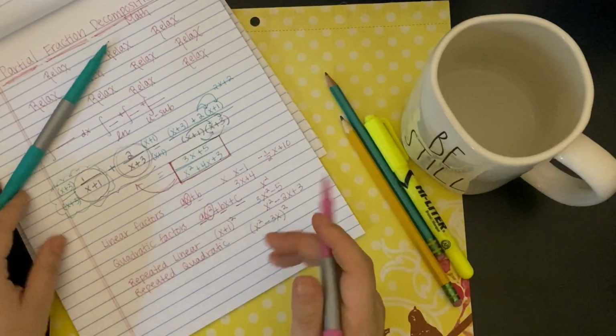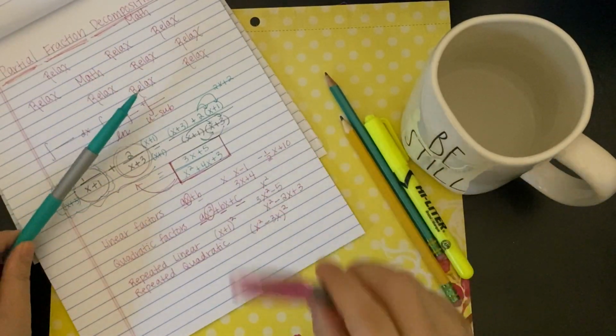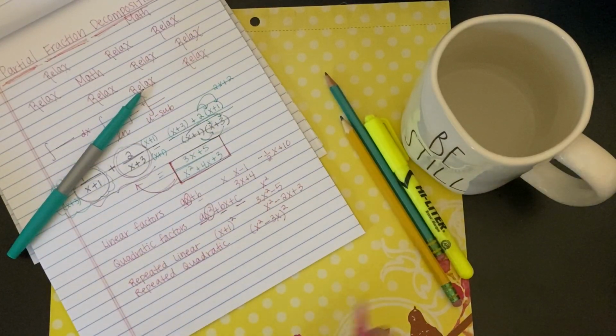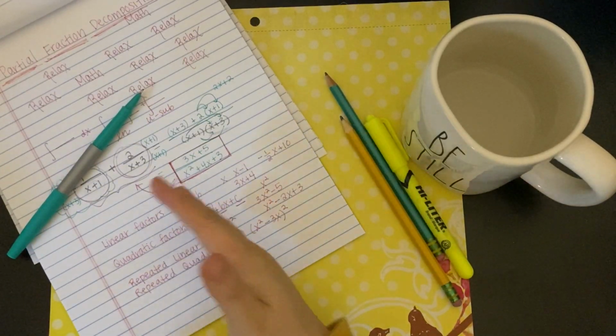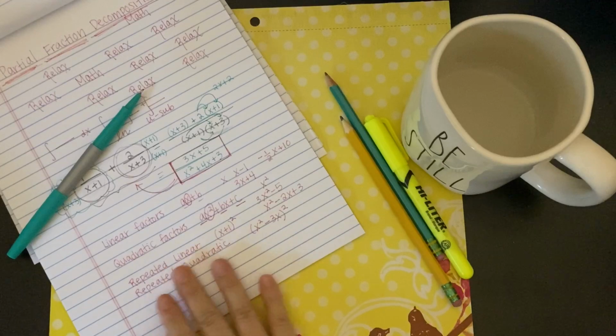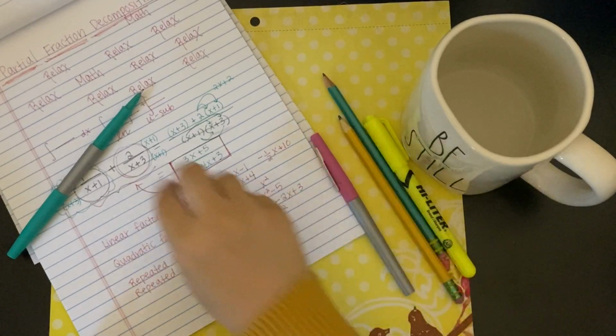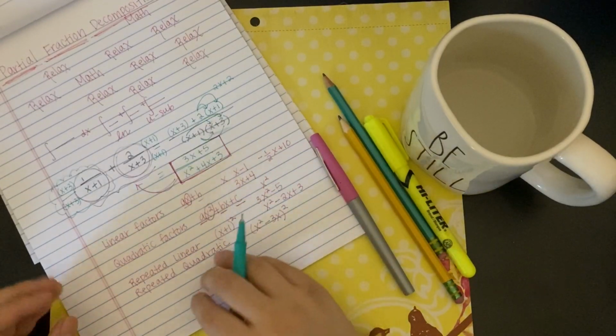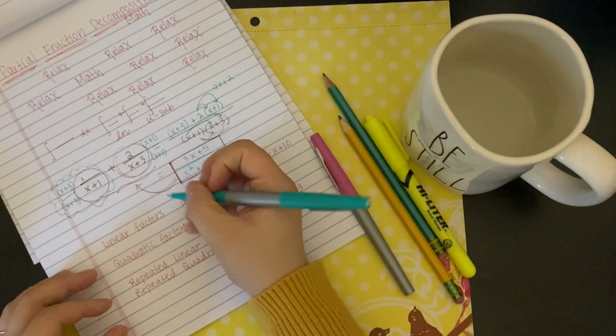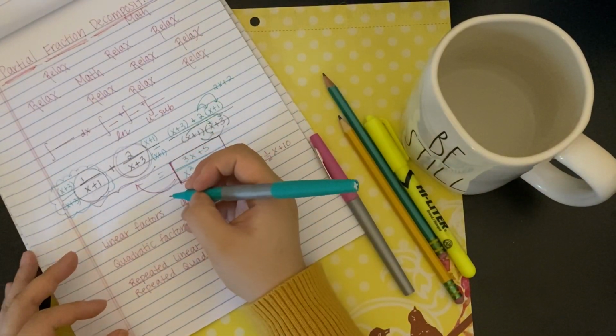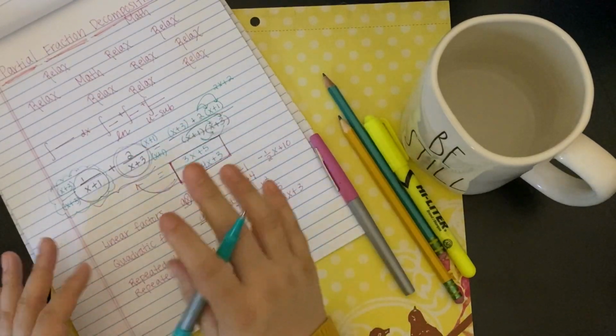So today, lots of wording and terminology, but really the only reason we need to even pay attention to this kind of wording is to help us decide what we need to put in the numerator as we solve this.